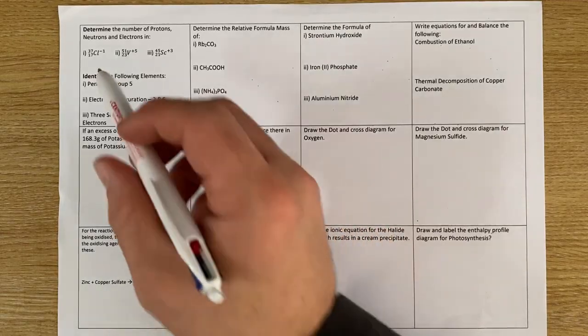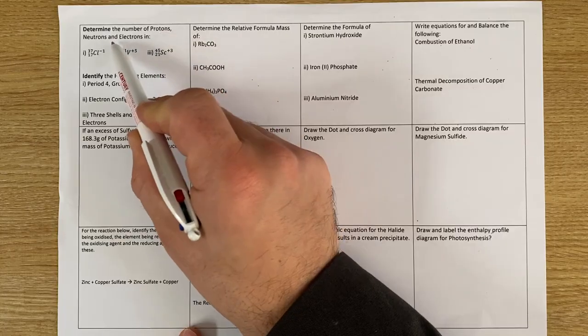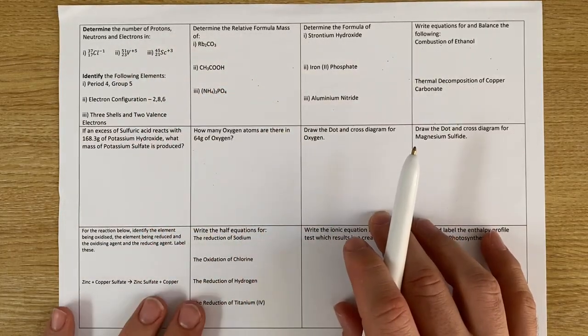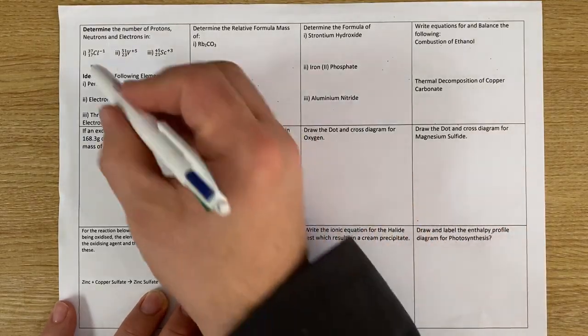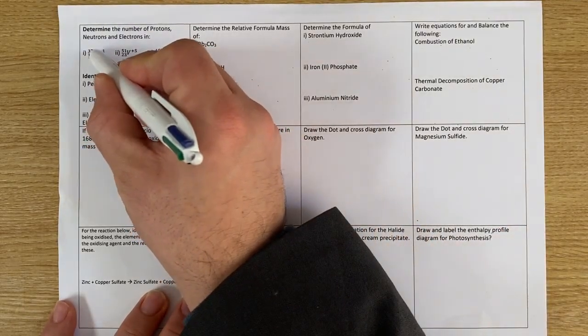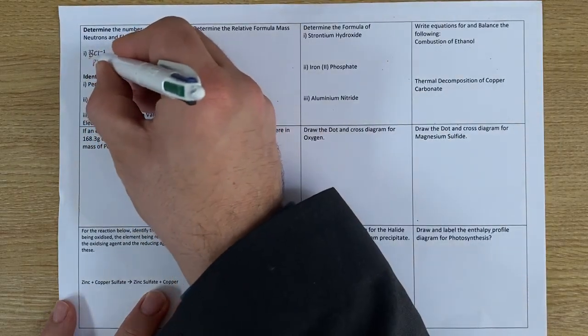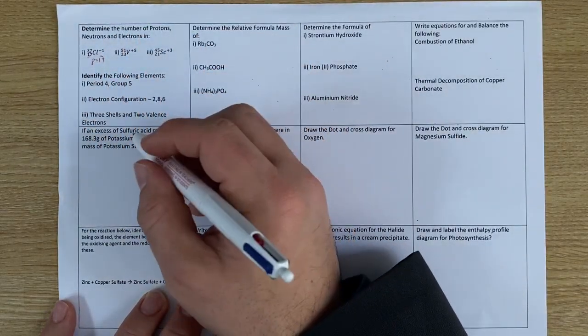information on it. So the first question is being able to determine the number of protons, neutrons and electrons in each of these examples. In these 3 examples, each of these are ions. So you need to identify first the 2 numbers. The smaller of the 2 numbers is always the number of protons. So chlorine here has 17 protons, for example.